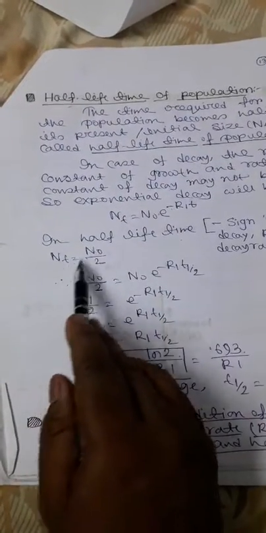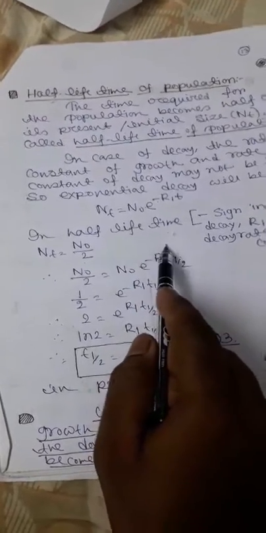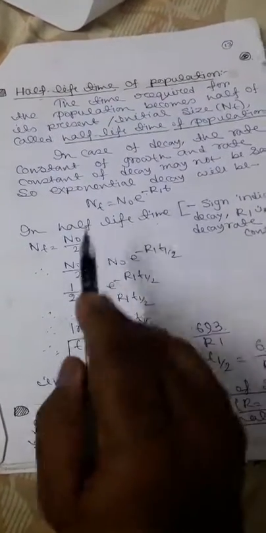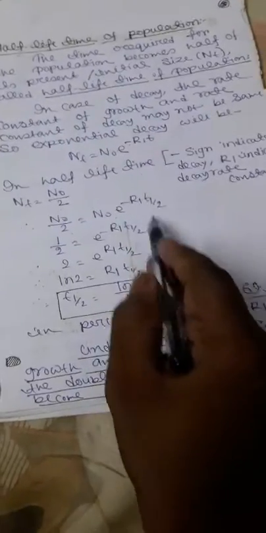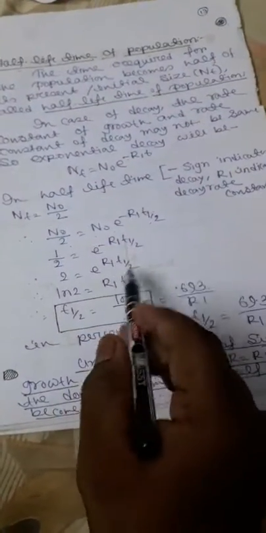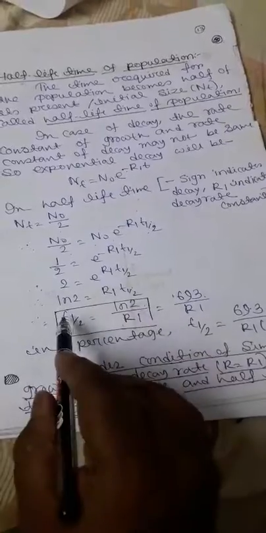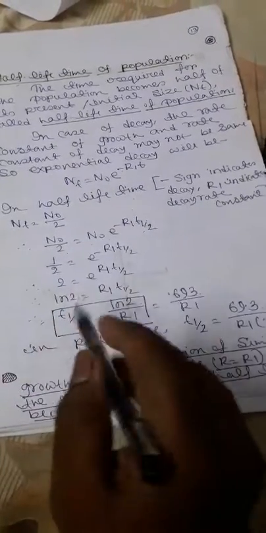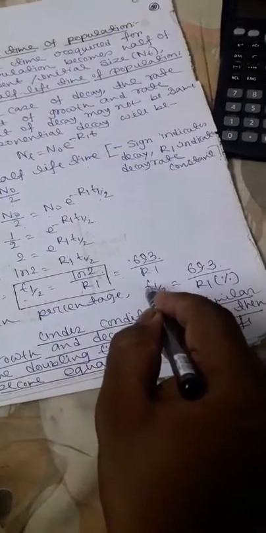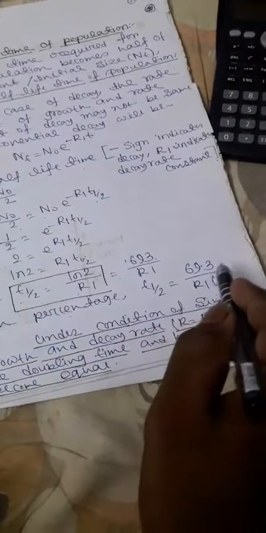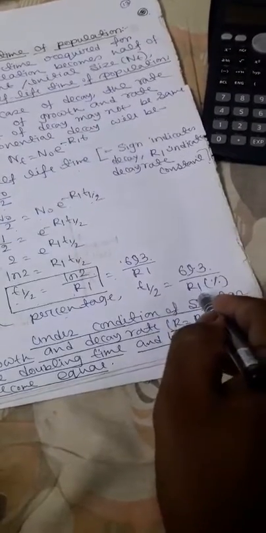Now in half lifetime, Nt equals N0 by 2, and the half lifetime is denoted by t half. At t half, the equation becomes N0 by 2 equals N0 e to the power minus r1 t half. From this we get t half equals ln2 by r1, that means 0.693 by r1. In percentage, t half is equal to 69.3 by r1 percent.